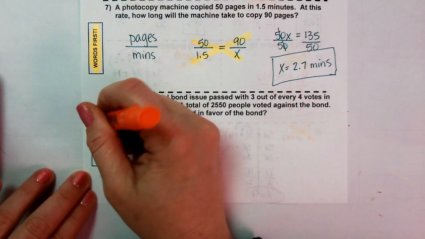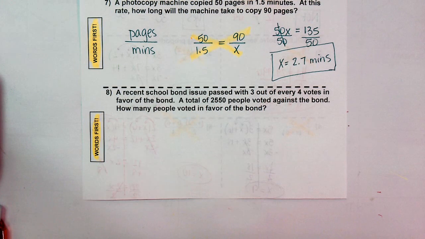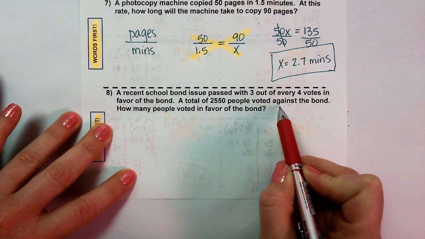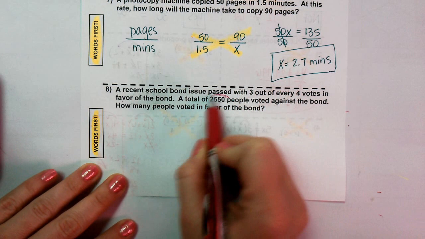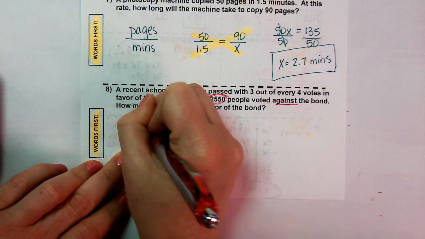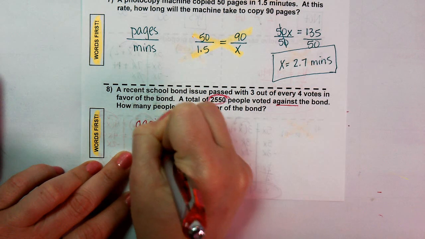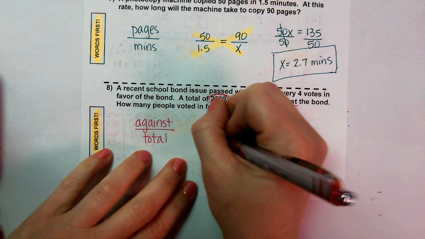Okay, we need words first. And this is where I'm going to help you because it starts out with in favor and then switches for against and then goes back to in favor. Like that's what it wants, right? Since they gave me an actual number of people for against, that's what I'm going to use. I'm going to use against, so who voted against it, over the total amount of people that voted. Those are my words. Against, and then I'm going to find the total number of people. I know I need 2 fractions.